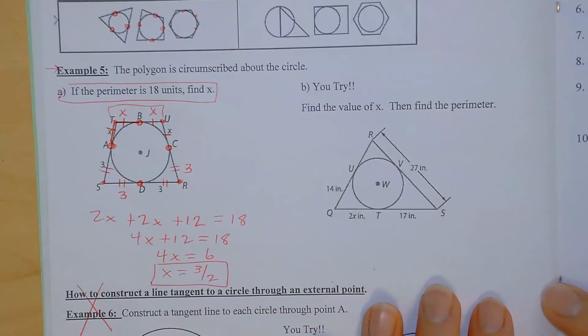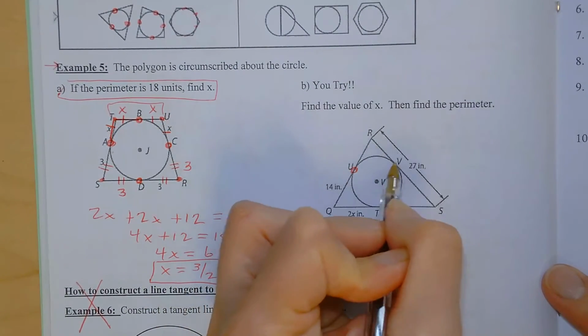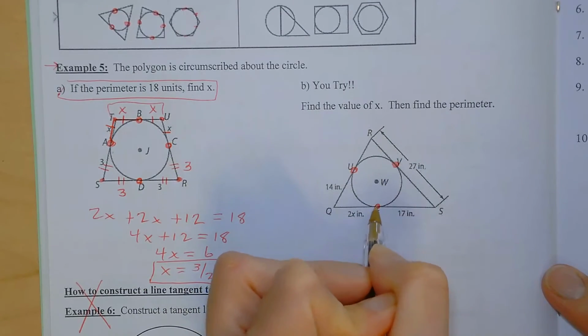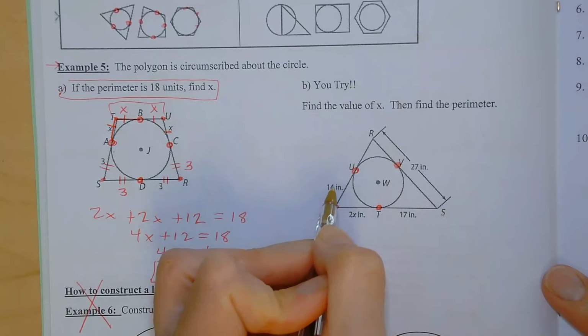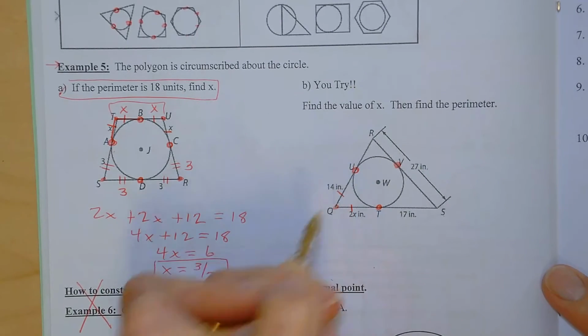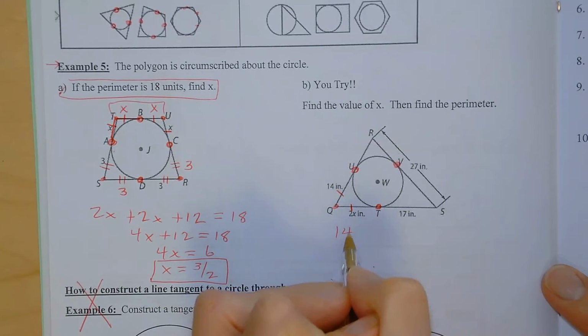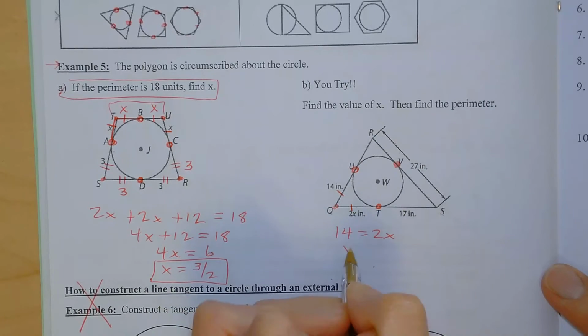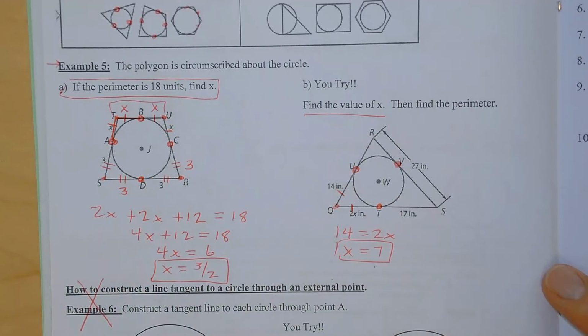Okay, I'm going to do one more with you. So again, as long as this polygon is circumscribed, then these are all points of tangency every time the polygon hits the side of a circle. So from Q, if these two pieces match, because they're both coming from Q to U and to T, then I know 14 has to equal 2x, so x is 7. So right away I know the value of x, so I got that part done.